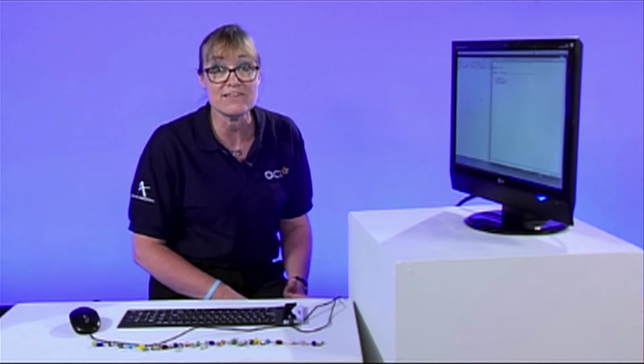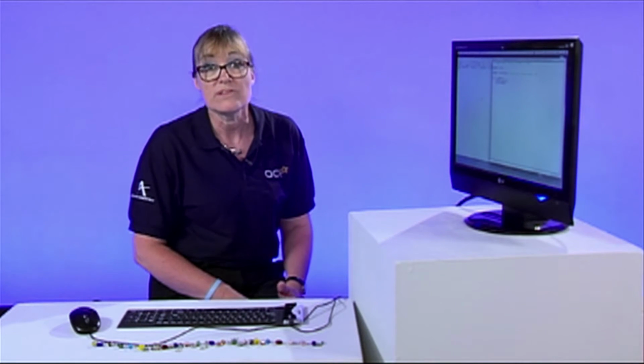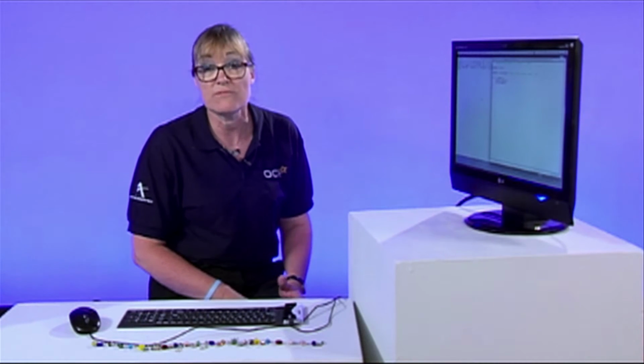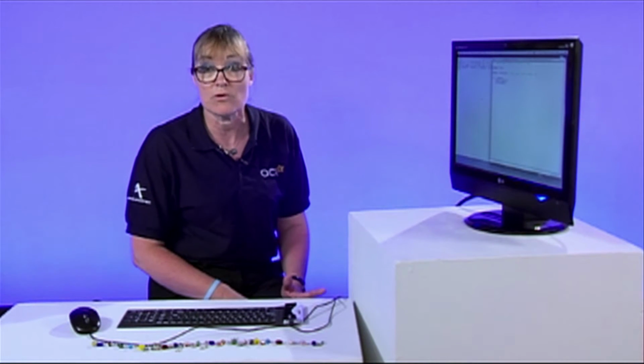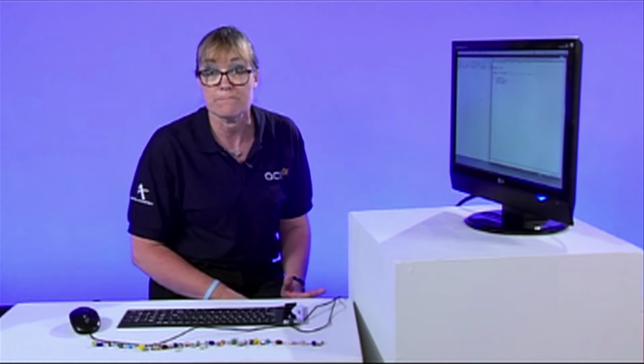This is a repeat loop. Or to test the condition first before executing the loop. This is the while loop. For this program, we're going to use a while loop.